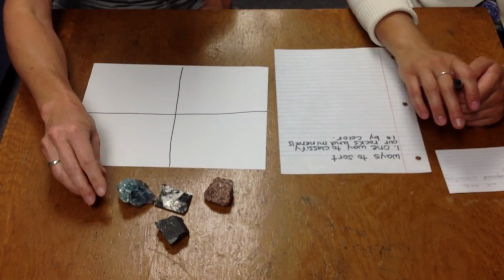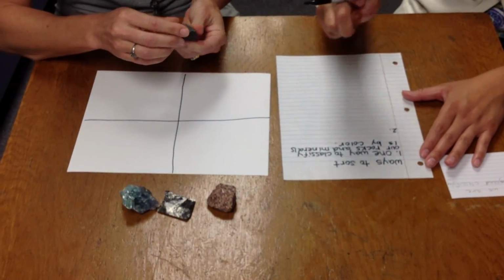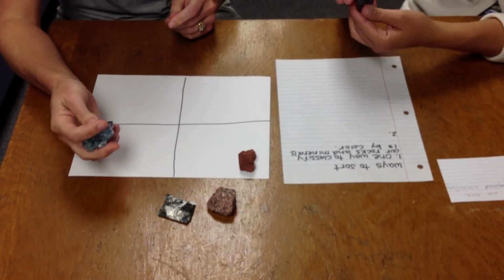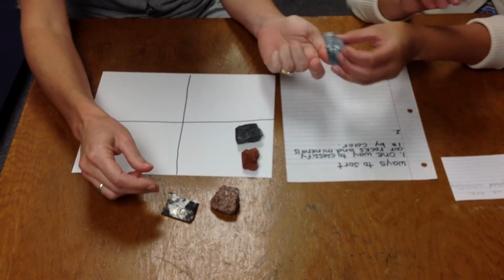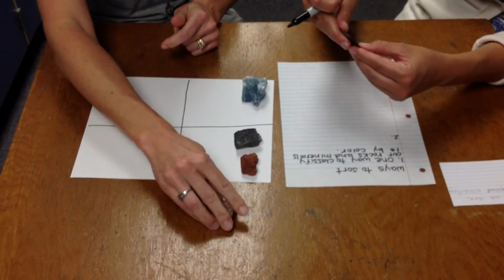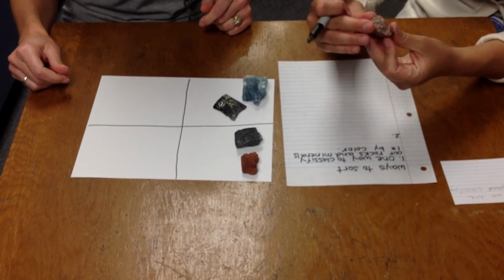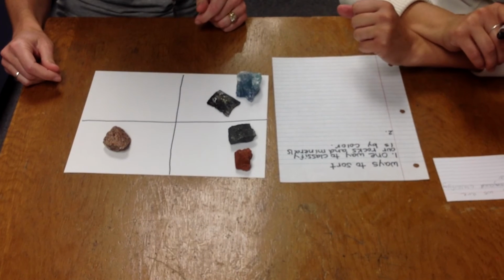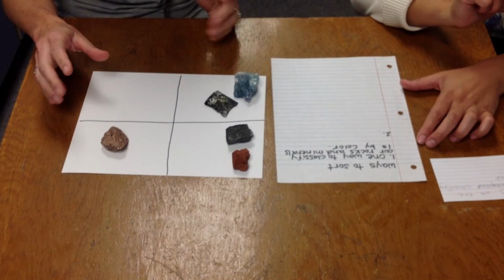Absolutely. So if I feel this one, I think it feels rough. Would you agree? I agree. I also feel like this one feels rough. I agree. I think this feels smooth. Yes. And another smooth. This one, what do you think? I would say it's kind of in the middle. It's kind of smooth and rough. I agree. So maybe we put it over in its own category. I agree. So another way to sort would be by how the rock feels, or the roughness or smoothness of the rock.